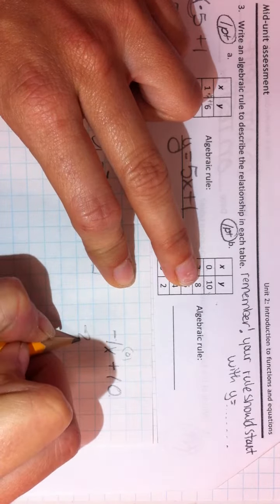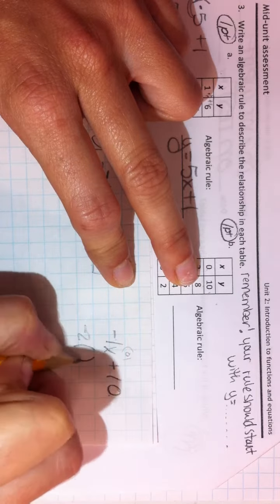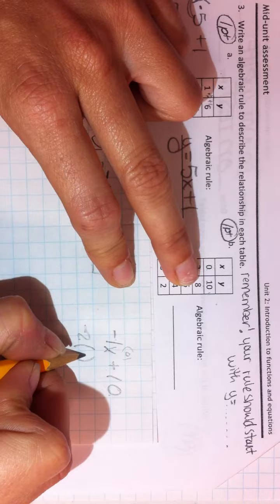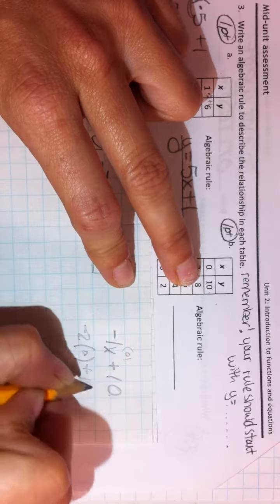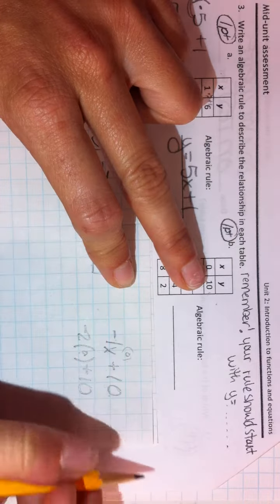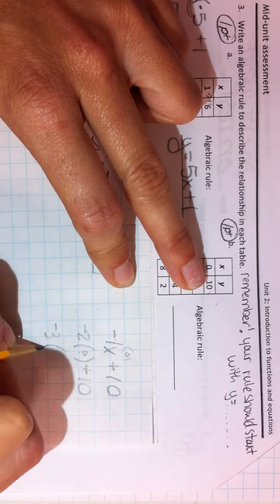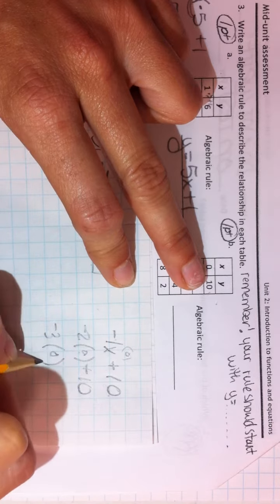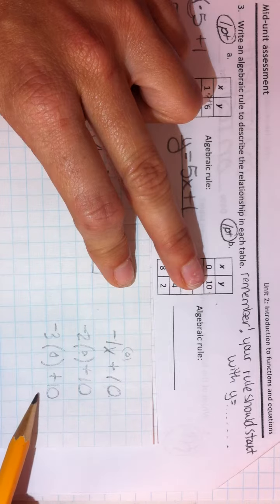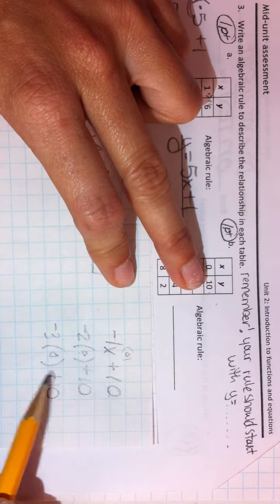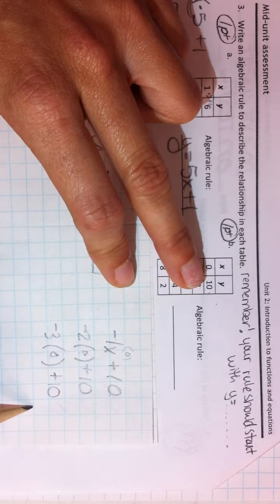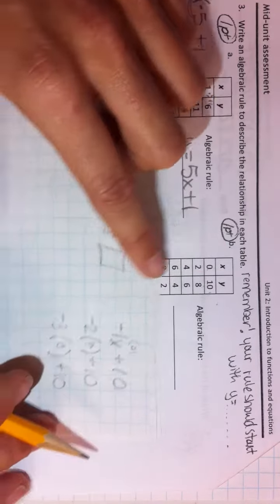If I multiplied it by -2, and I plugged in a 0, I'd have to add 10 again. 0 times -2 is 0 plus 10. If I plugged in a -3, I'd have to plug in 0 again and plus 10. What's the same about all of these? No matter what negative number you multiply by, you're going to have to add 10 at the end. So let's see if one of these works.